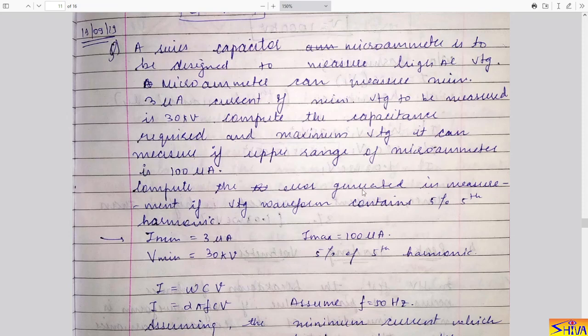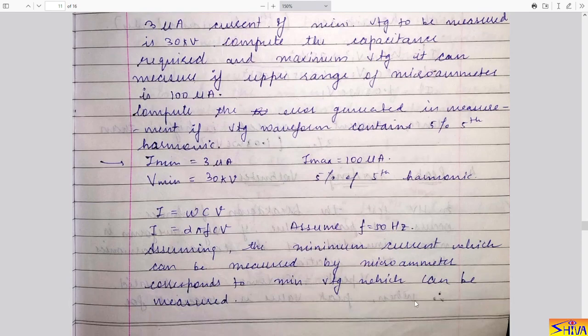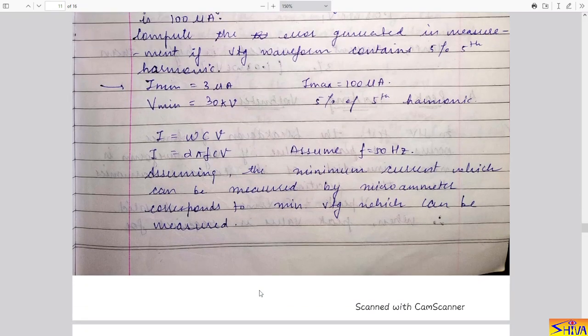So in the first part we have to design a series capacitor microammeter. The microammeter can measure a minimum of 3 microampere current and a maximum of 100 microampere current. The minimum voltage to be measured is 30 kV. Now we have this formula, I is equal to omega CV, that is 2 pi f C into V. Assuming 50 Hertz frequency, and assuming the minimum current which can be measured by the microammeter corresponds to the minimum voltage which can be measured.